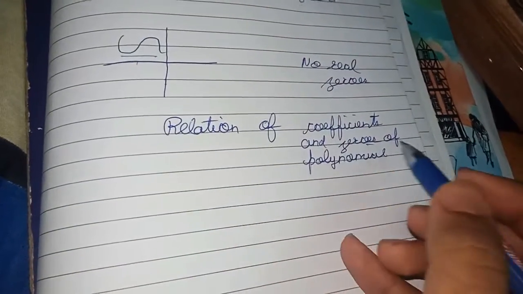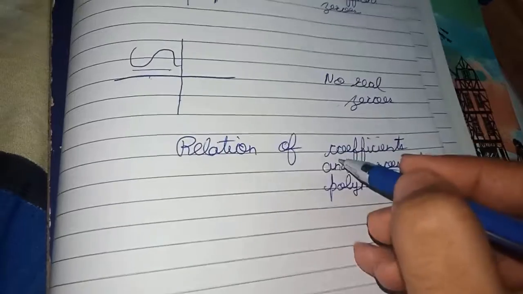Now let's come to the main topic, that is the relationship between coefficients and zeros of a polynomial.